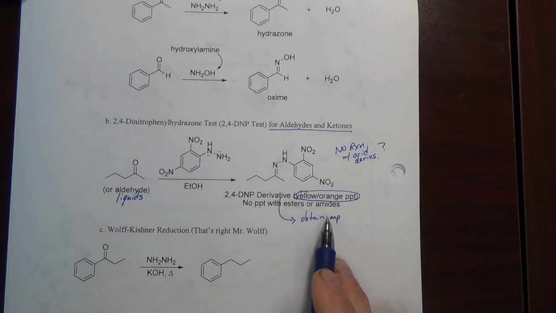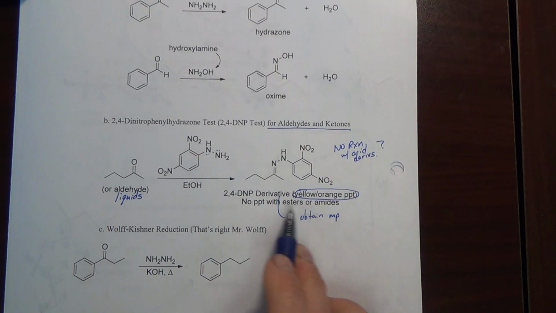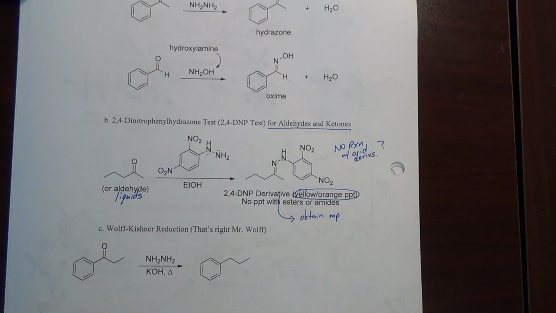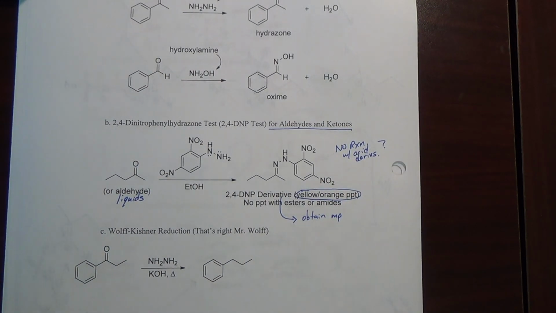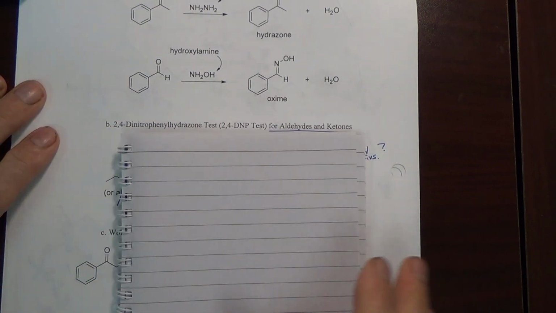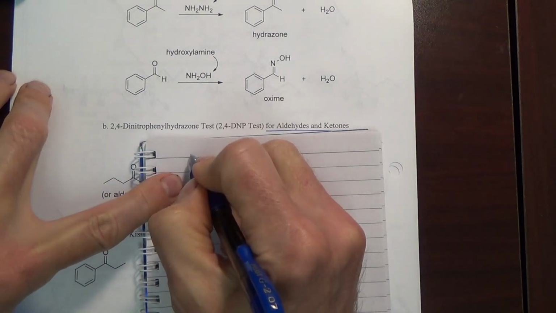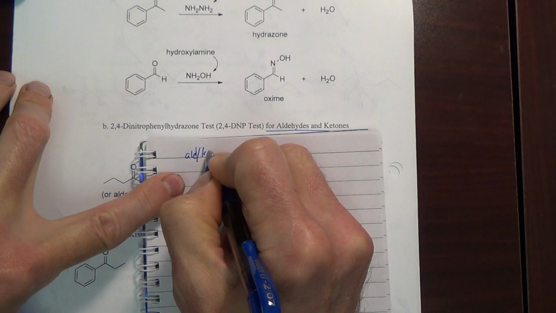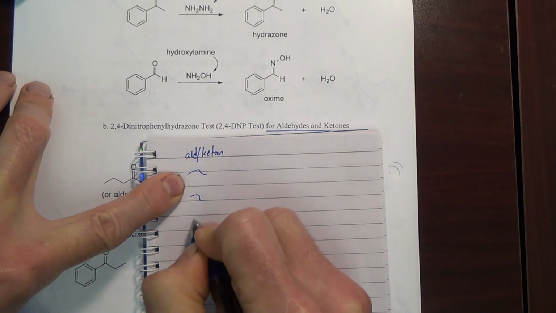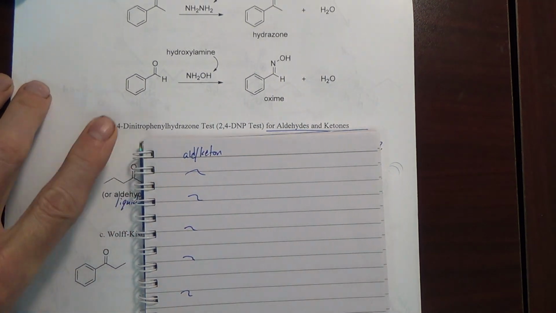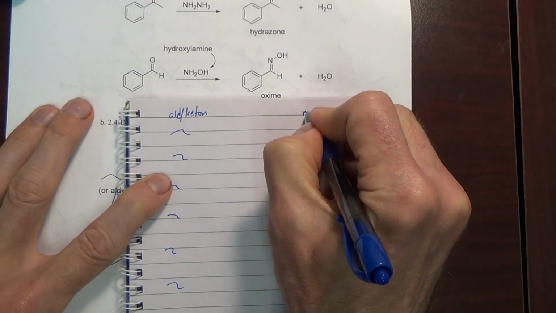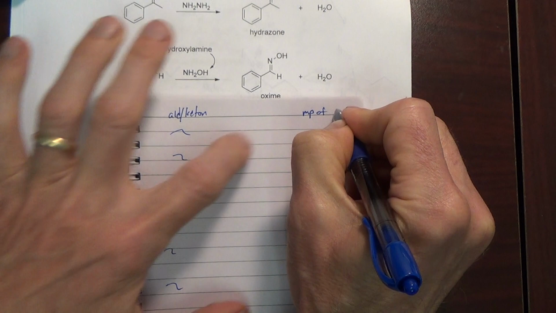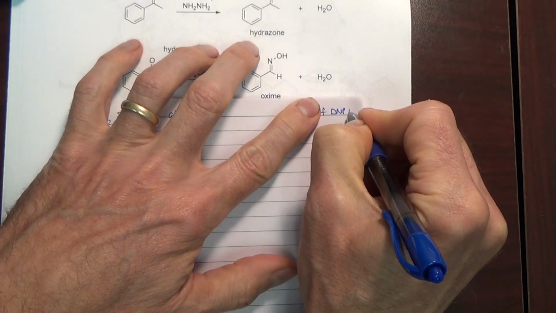And the melting point of the derivative can help you determine what aldehyde or ketone you may have had, if that information is known. And you can actually look up in books, it'll have aldehydes or ketones just listed. And then over here, it'll say the melting point of the DNP derivative.